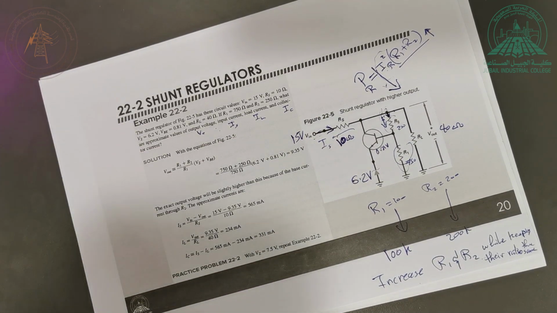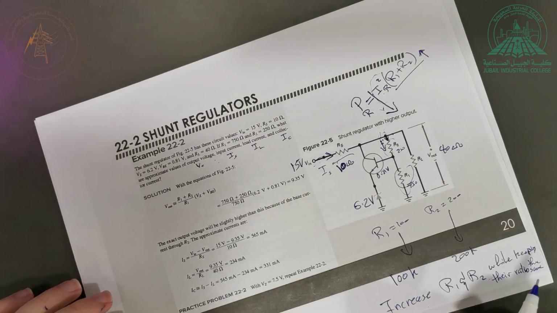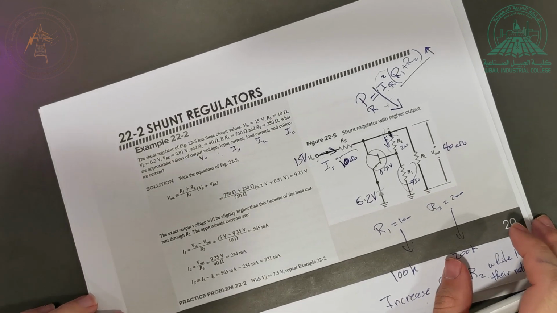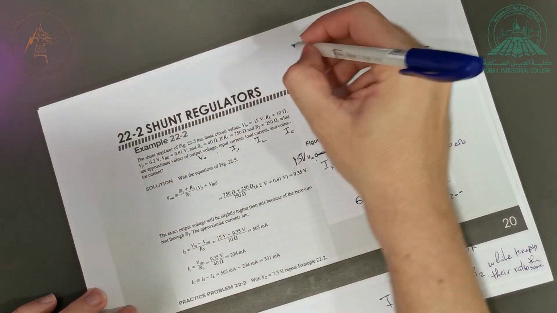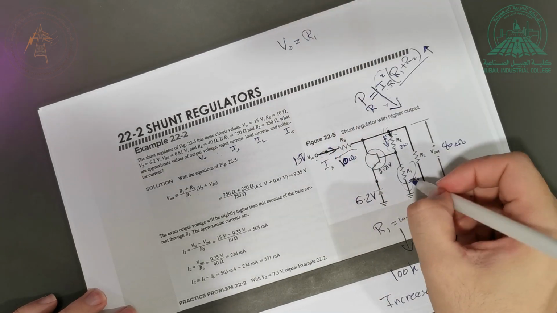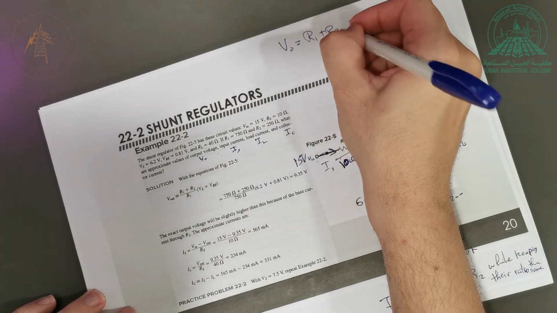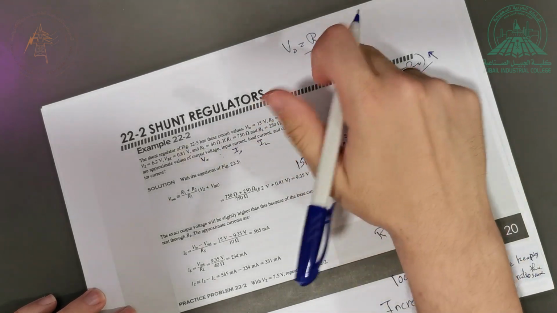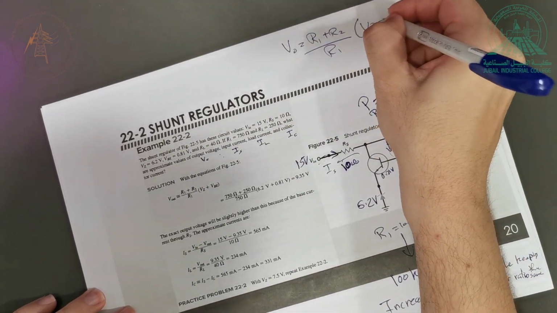Okay, so let's start with V out. What is V out? Remember to apply the voltage divider equation. V out is equal to (R1 plus R2) divided by R1, not R2, multiplied by (Vz plus Vb).